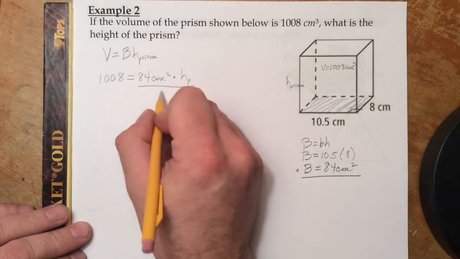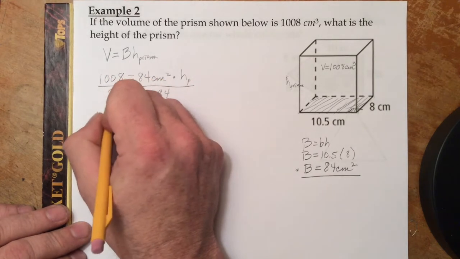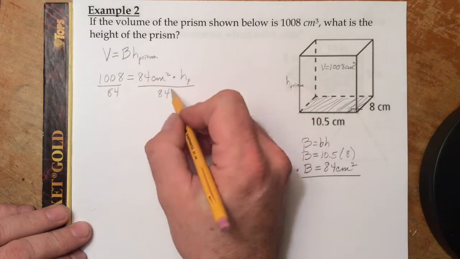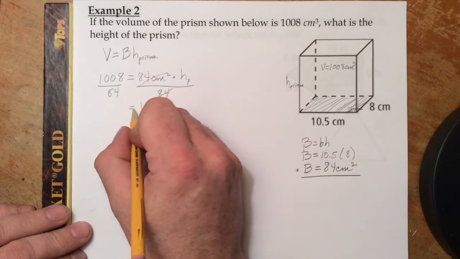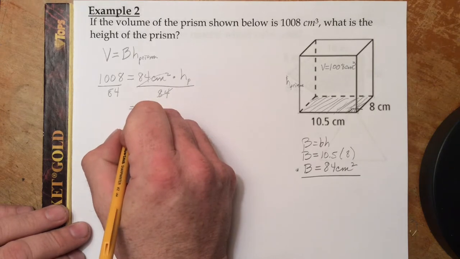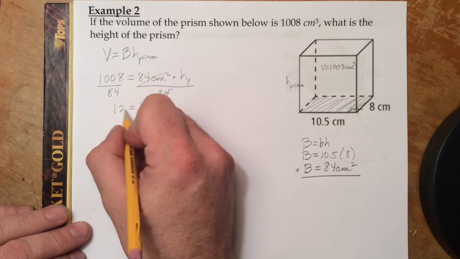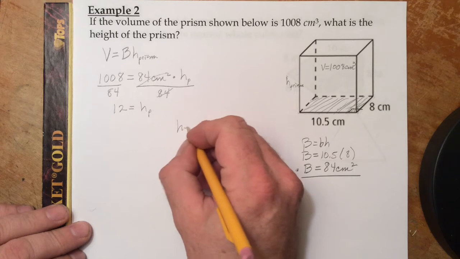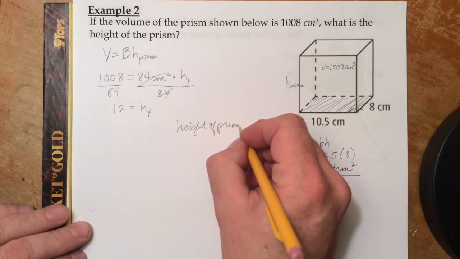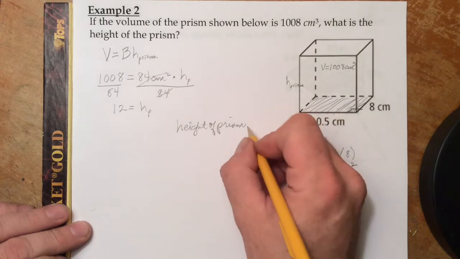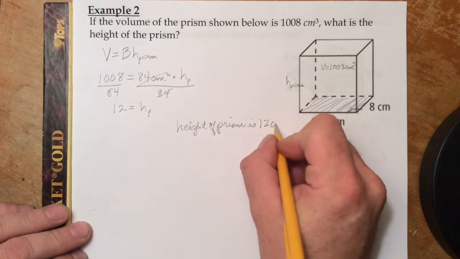Divide both sides by 84, and we're left with the height of the prism is equal to 1,008 divided by 84, which is exactly 12. So the height of the prism is 12 centimeters.